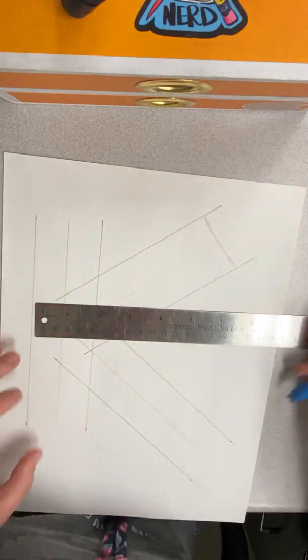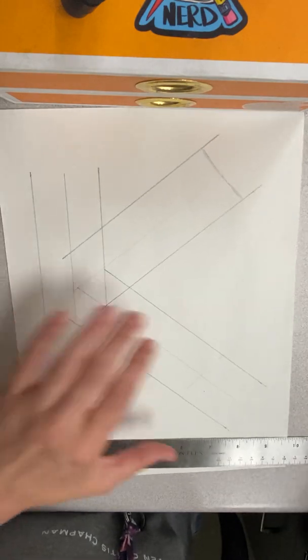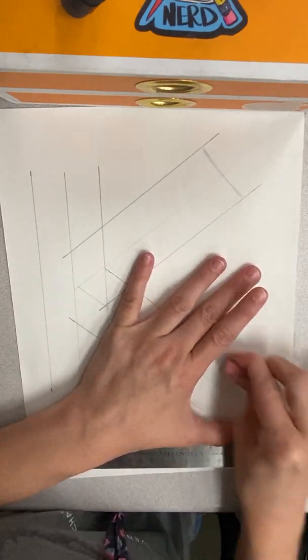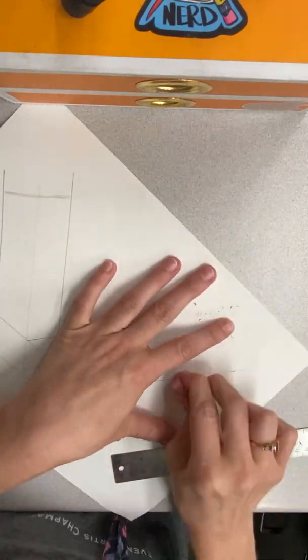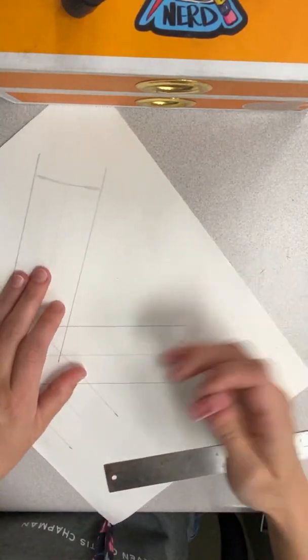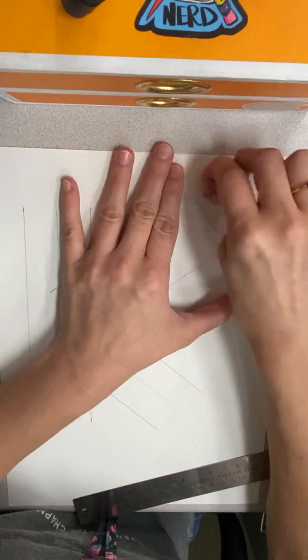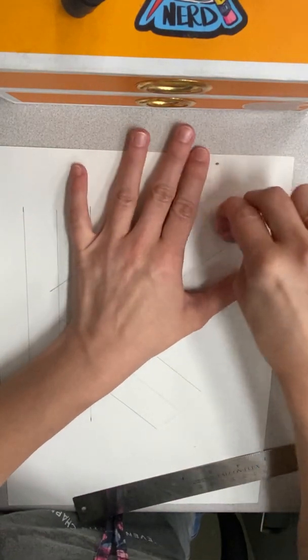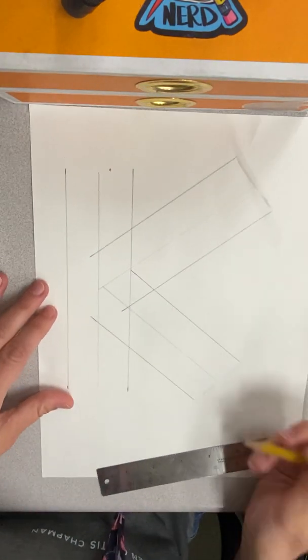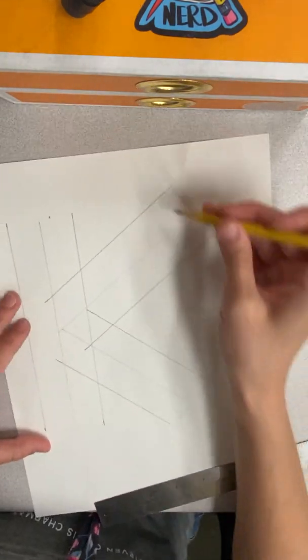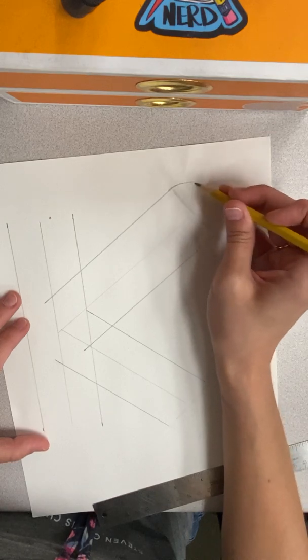Okay, and remember, you can make bubble, block, whichever is easier for you. Since my C, the one we're going to look at in just a second, is blocked, let's make this one a bubble. Okay, so what you're going to do, instead of making those straight lines, all you're doing is rounding off your edges.